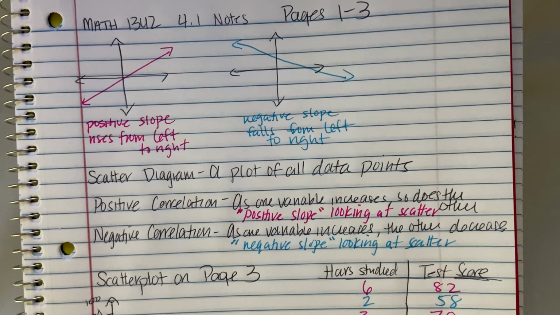So a positive correlation, as we call it, says one variable increases, so does the other. It kind of looks like a positive slope between the dots if you're looking at the relation from one to the other. So that means as x goes to the right, which is increasing, y should be going up. A negative correlation is the opposite. As one variable increases, the other decreases. So as x goes to the right, y should be going down. Now, otherwise, we're just first going to look at the scatter plot on page 3 before we do anything else.